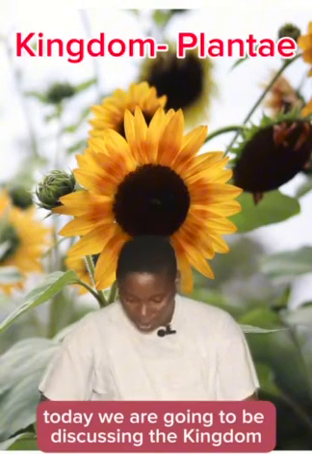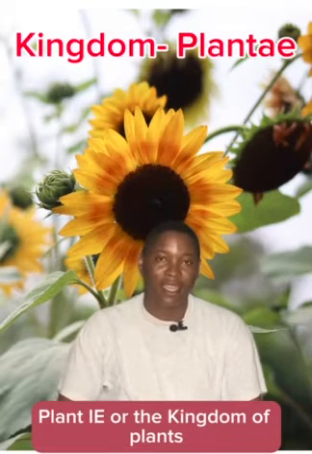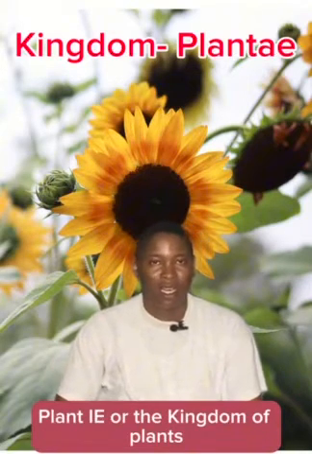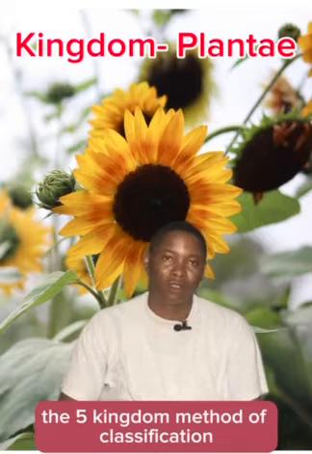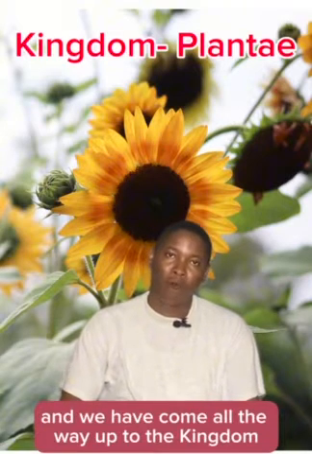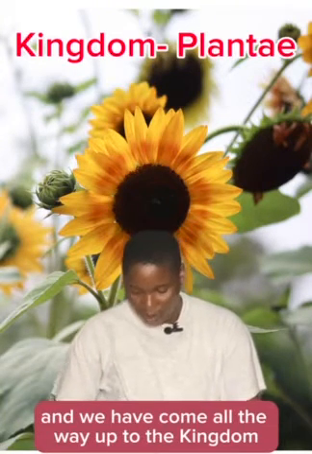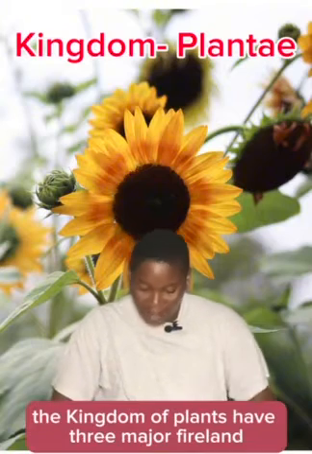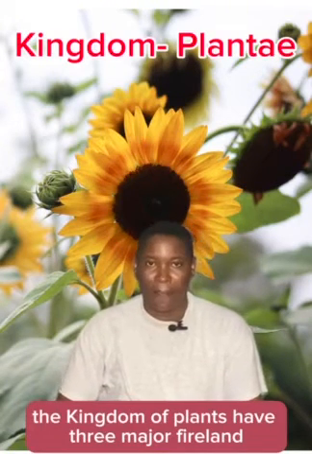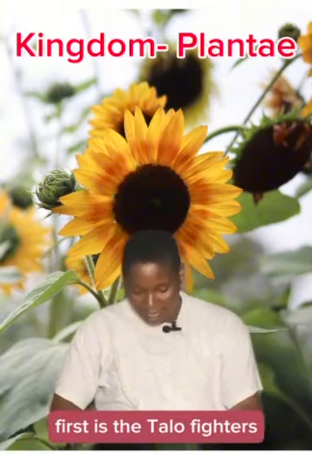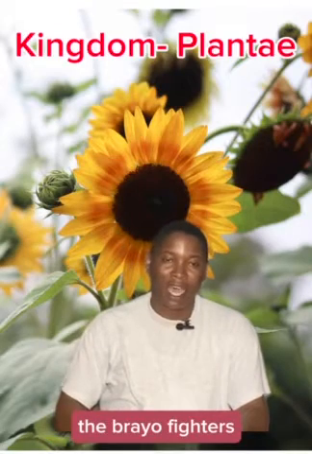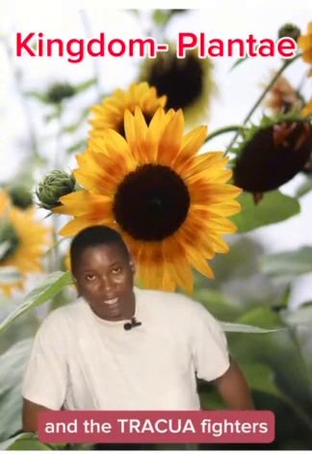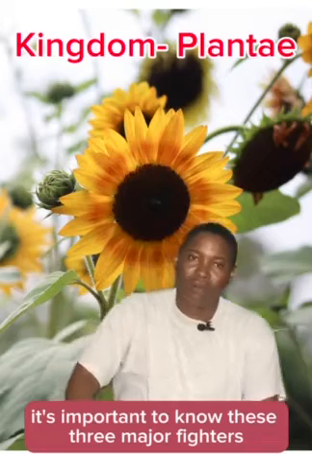Today we are going to be discussing the kingdom Plantae, or the kingdom of plants. Now we've been discussing the 5 kingdom method of classification and we have come all the way up to the kingdom of plants. The kingdom of plants has 3 major phyla. The first is the Thallophytes, the Bryophytes and the Tracheophytes. It's important to know these 3 major phyla.